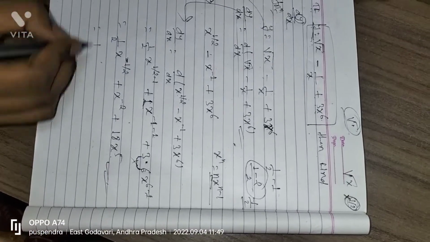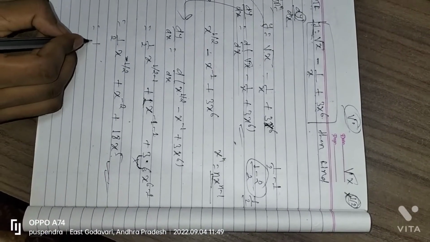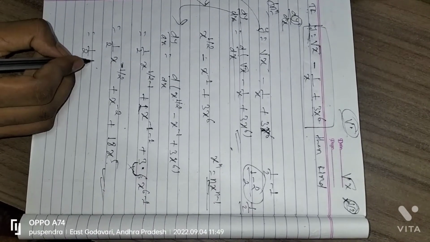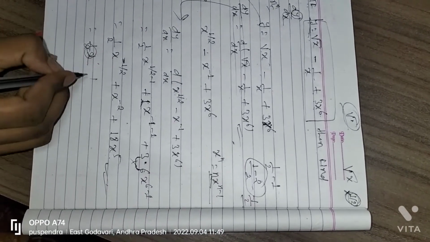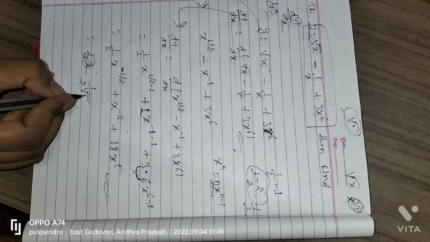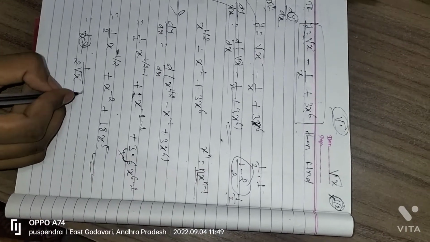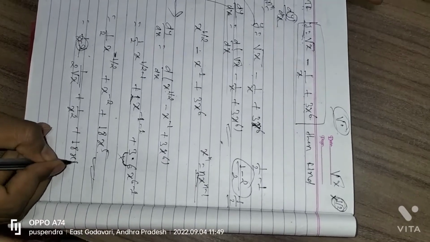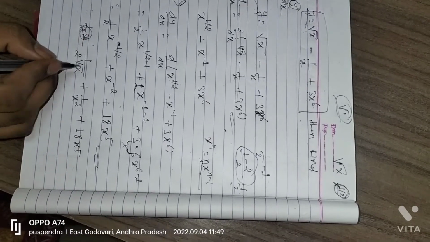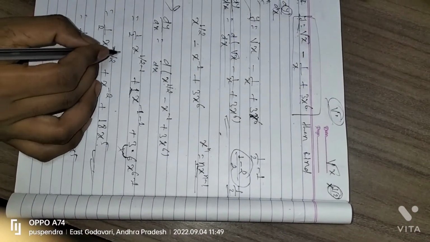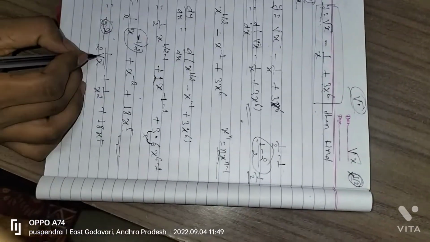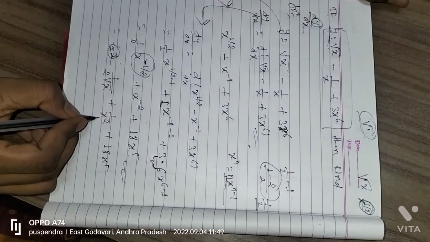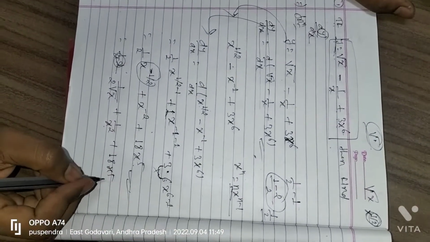If you want one more step, you can write it as 1 by 2 root x plus 1 by x square plus 18x to the power 5. The negative power goes down, so x to the power minus 1 by 2 becomes root x in the denominator.